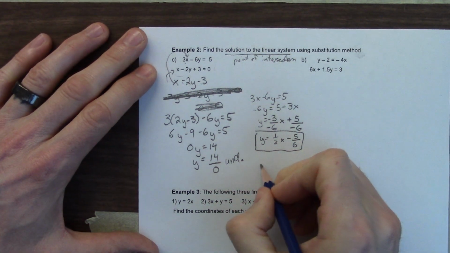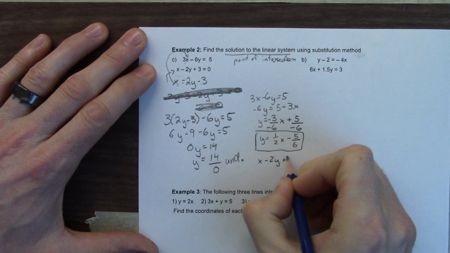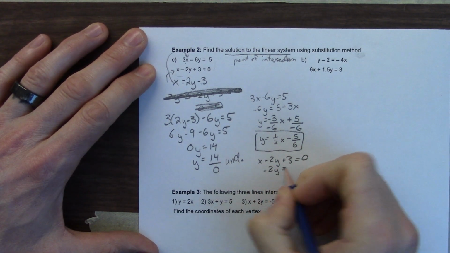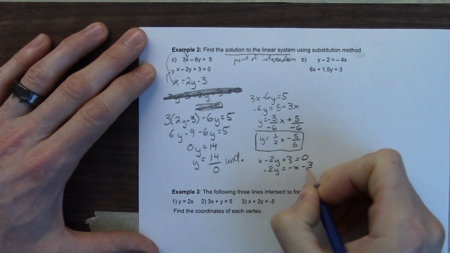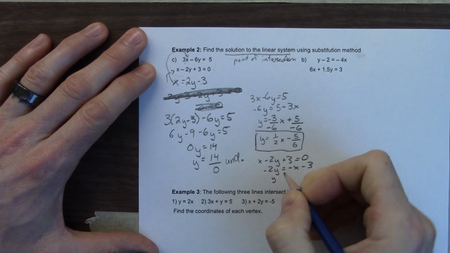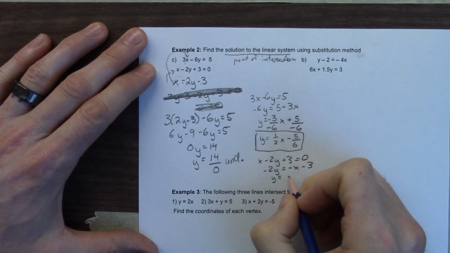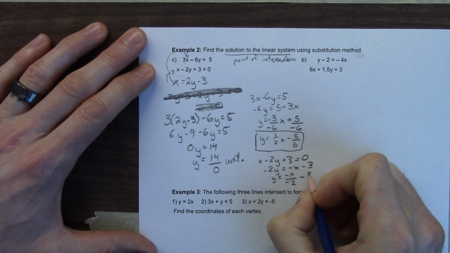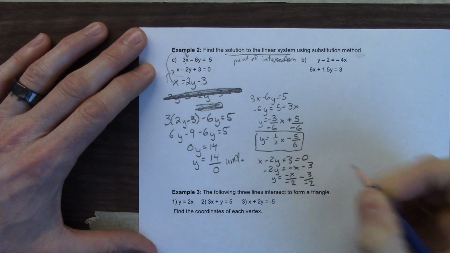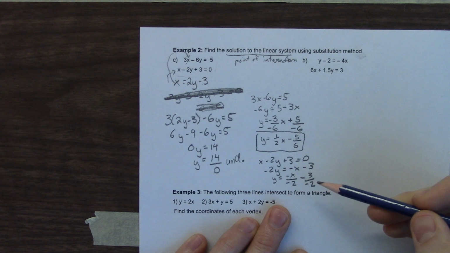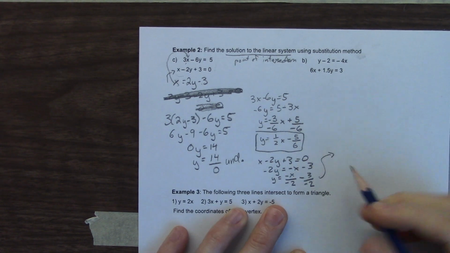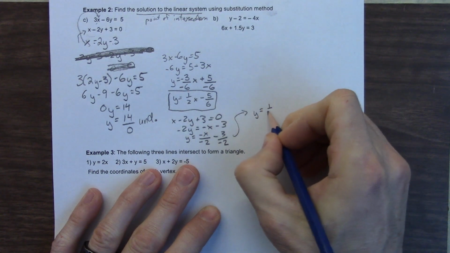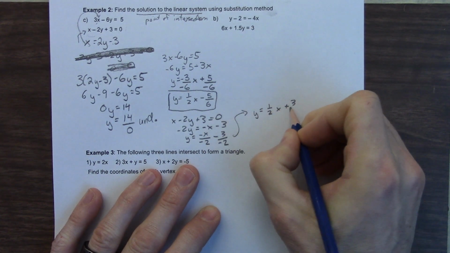Now I'm going to do the second one, x minus 2y plus 3 equals 0. We have negative 2y on this side equals negative x minus 3. Then we have y equals negative x divided by negative 2 minus 3 divided by negative 2. Everyone understand this? I hope. This is grade 9. We're solving, we're moving things around. We have y equals 1/2 x plus 3 over 2.